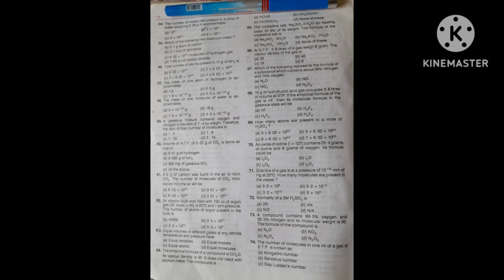Now you have to tell the correct answer. The correct answer is actually 3.2 into 10 to the power 13. But how?